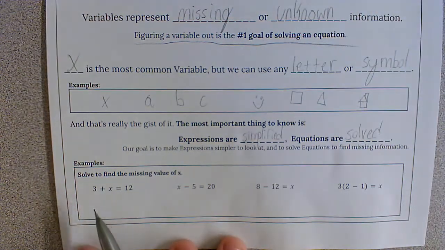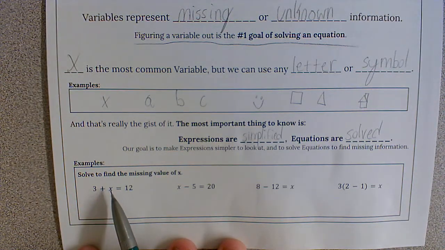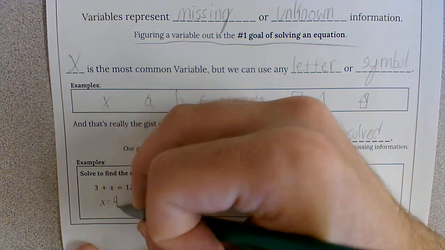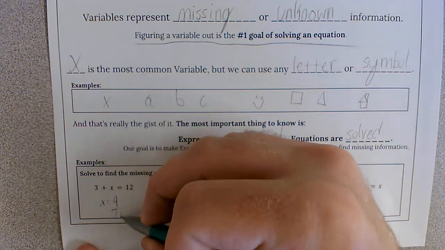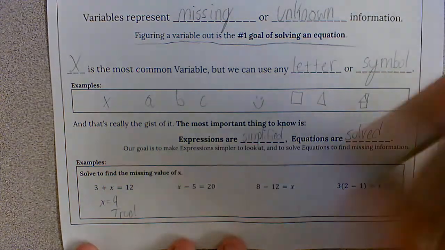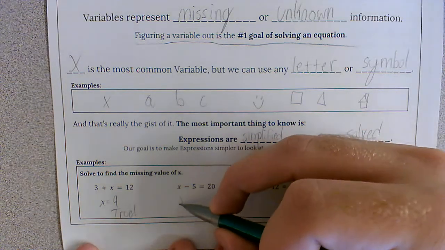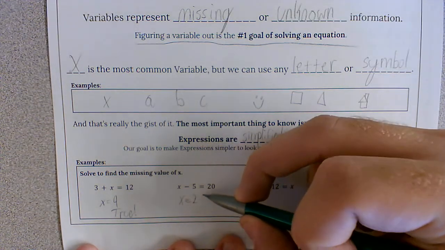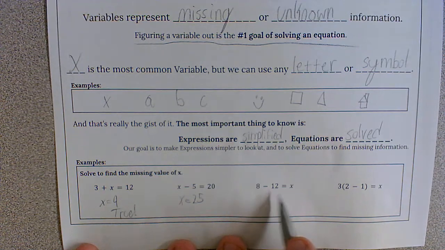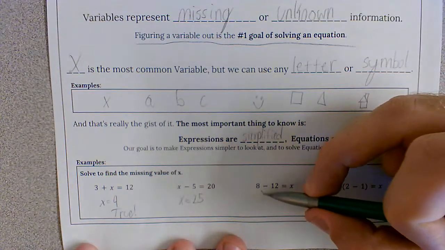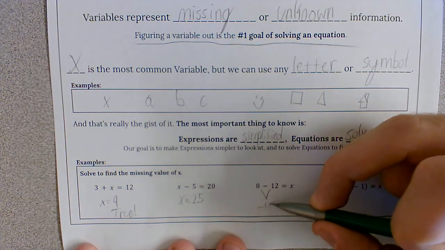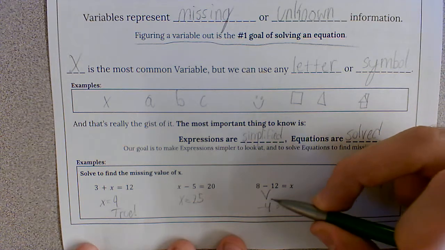Here's what I mean. On this one, we have to figure out whatever x is to make this equal 12. Okay? I know 9 goes there, so x has to be equal to 9. This makes the equation true. Same thing here. X minus 5 gives us 20. What does x have to be? Well, that's 25. Over here, my x is on the right side of the equation. That still works, but now I have to figure it out. I'm going to do that by simplifying. 8 minus 12 gives us negative 4, so that's what x has to be.